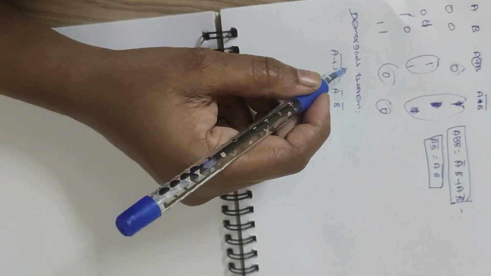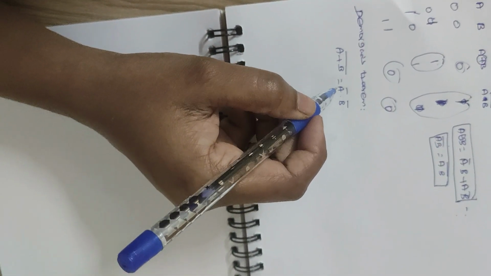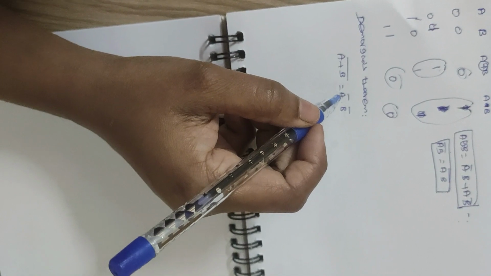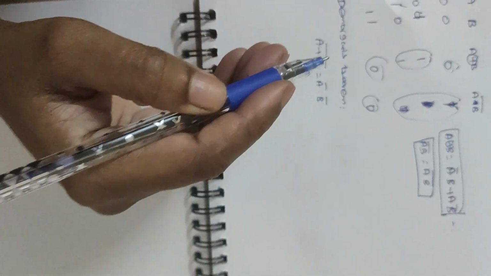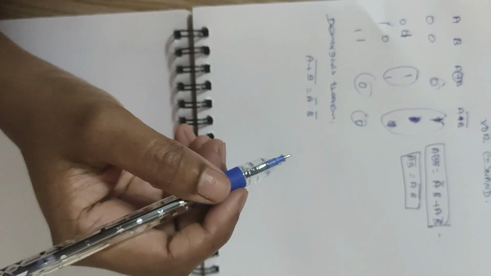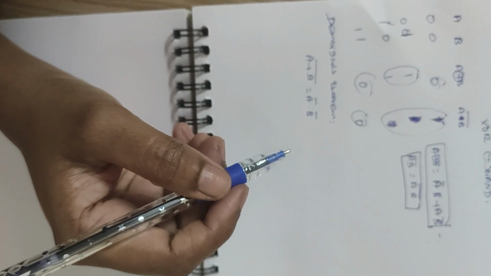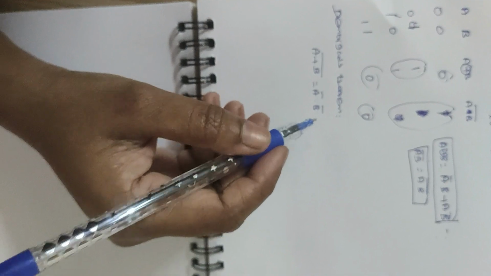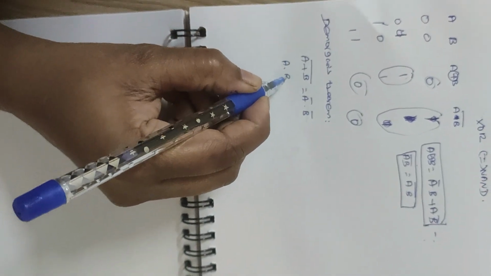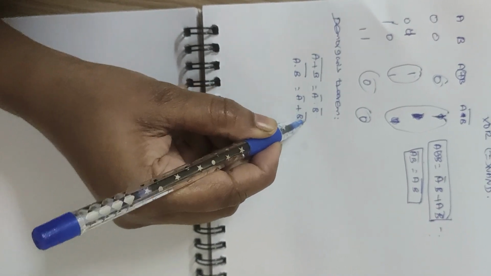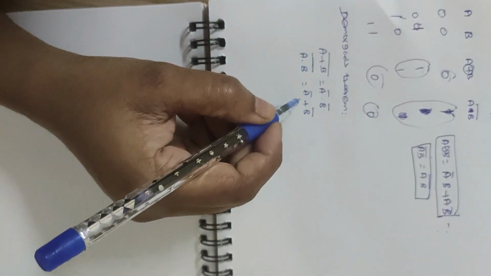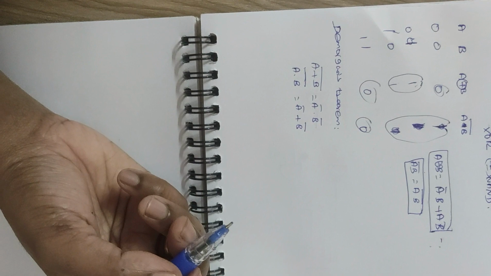A plus B the whole bar converts to A bar dot B bar, and both have the same functionality. If you break the bars and put a different operator in between, the result stays the same. Likewise, A dot B the whole bar breaks the bar and changes the operator, giving A bar plus B bar. This is De Morgan's theorem.